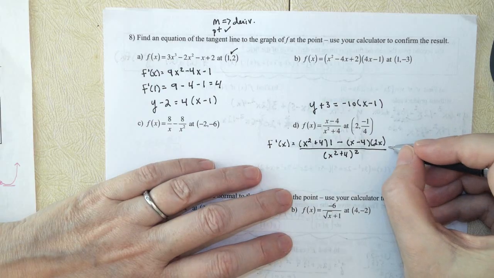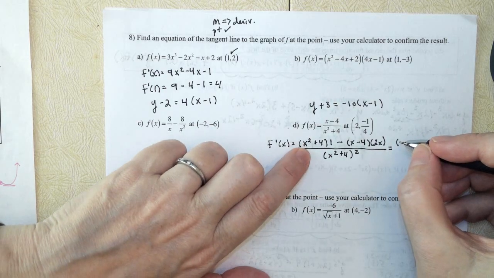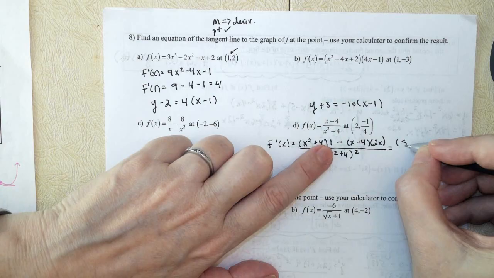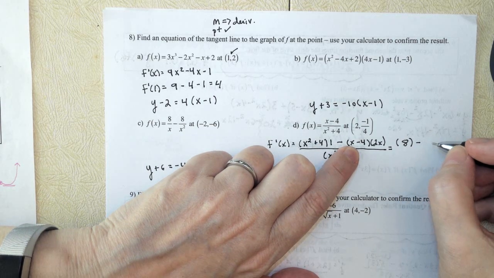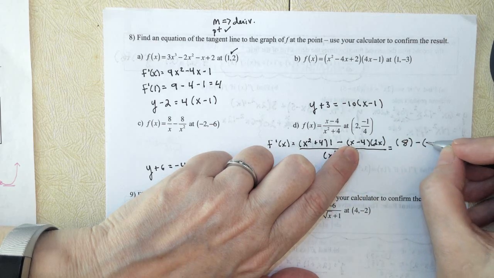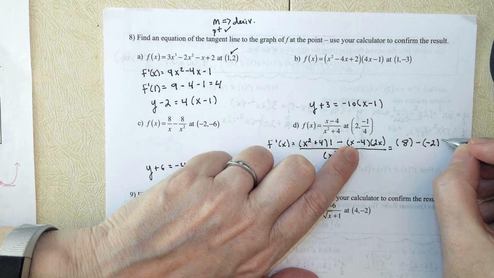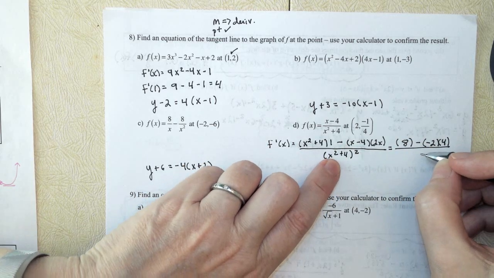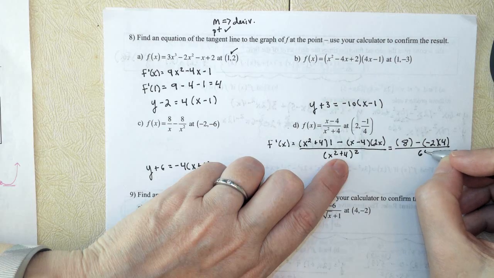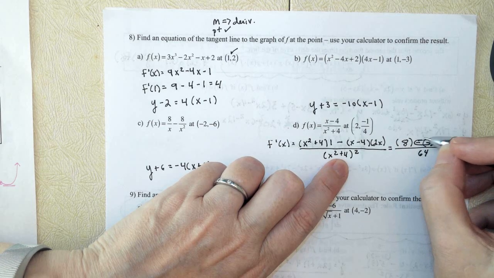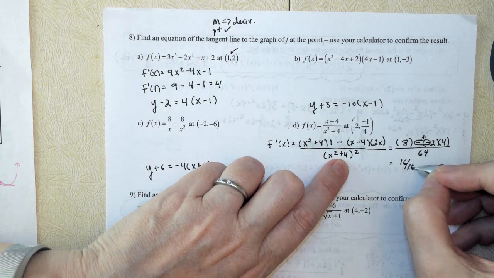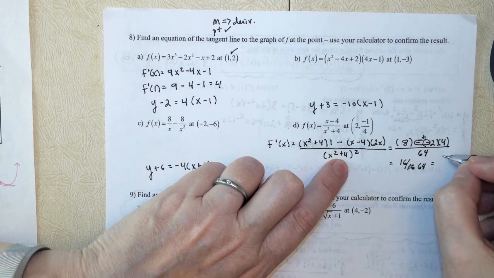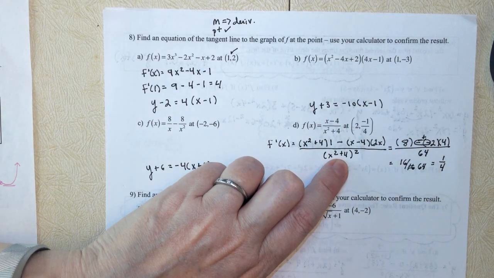Okay, so from here, 2 squared is 4, 4 plus 4 is 8, times 1, minus 2 minus 4 is negative 2. This one has a little bit more work. So I'm going to write negative 2 times 2, which is 4, over 4 plus 4 is 8, squared is 64. So this is going to become 16 over 64, which is 1/4. So that is my slope.